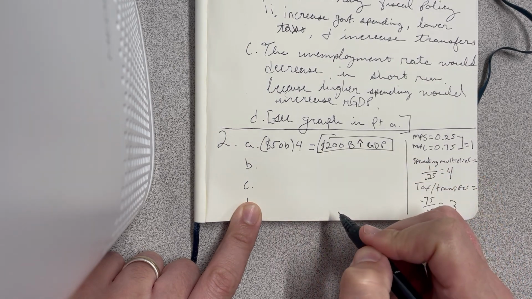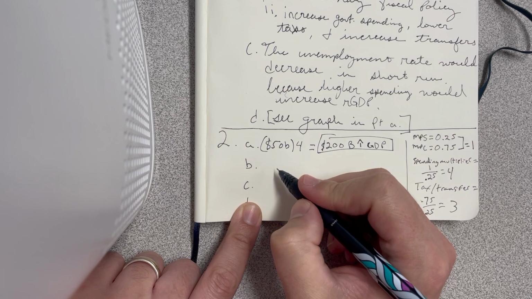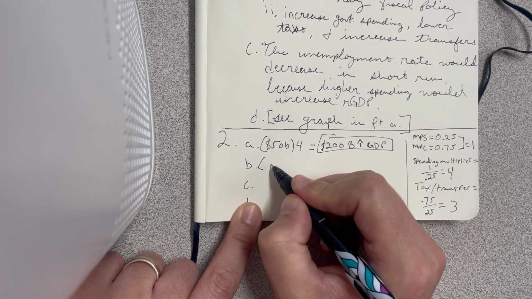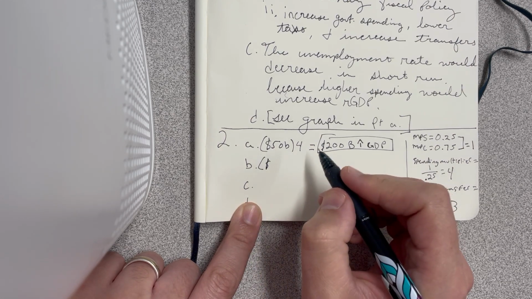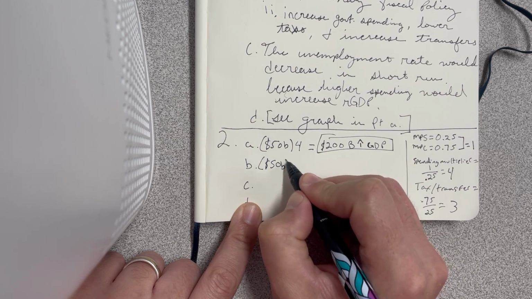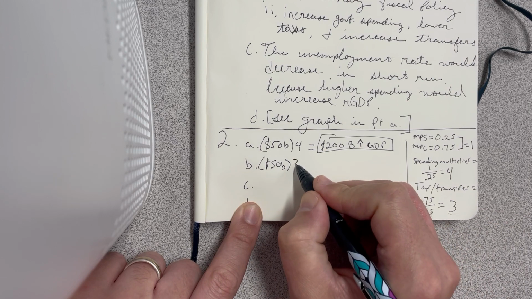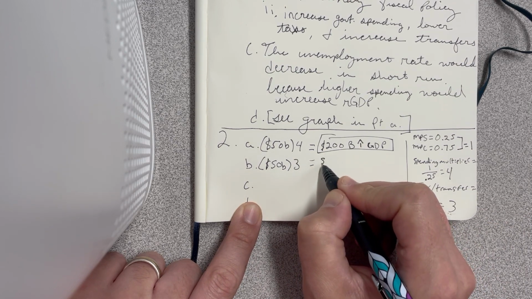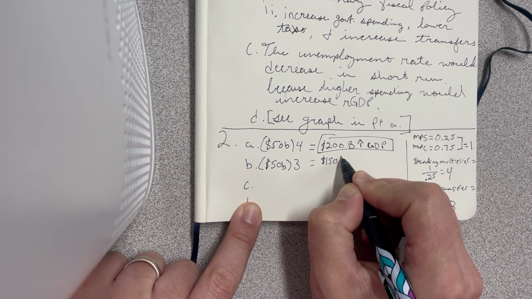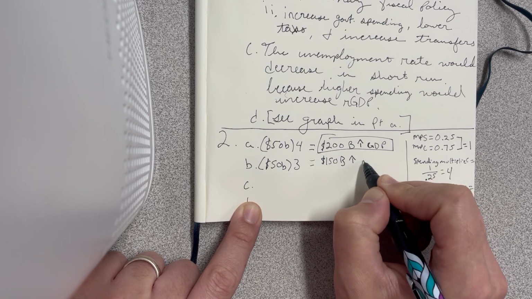Part B, calculate the total impact of a $50 billion decrease in personal income taxes. Now we use the tax transfer multiplier here, 3 times 50 billion, that is a $150 billion increase in GDP.